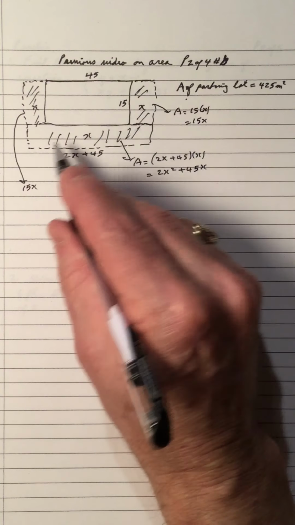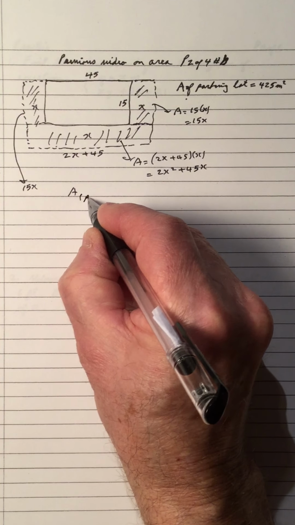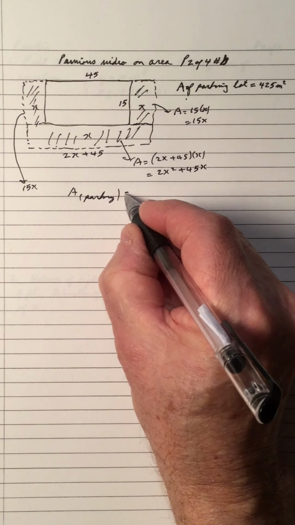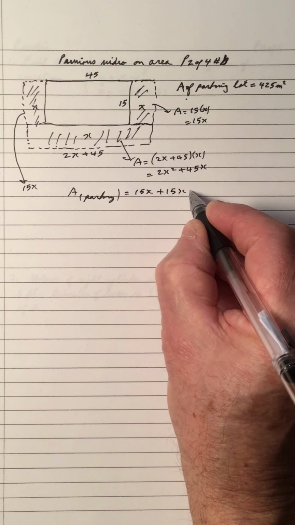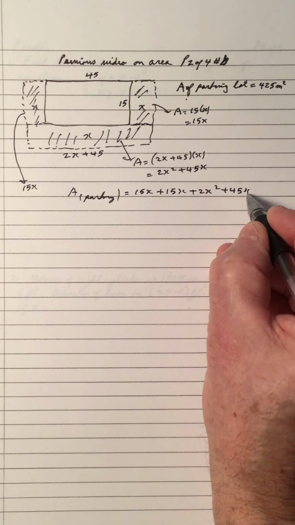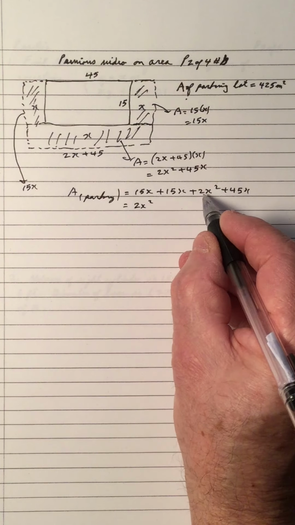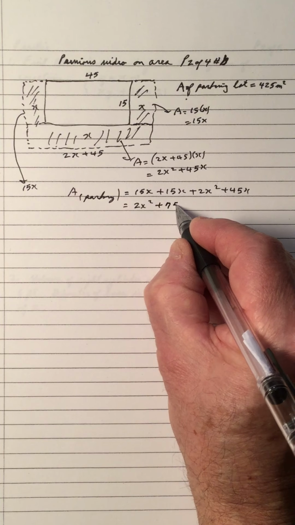So if you add all these areas up, the area of the parking lot is 15x, add on 15x, add on 2x squared plus 45x. And to simplify that, I get 2x squared, and 15 and 15 and 45 makes 75x.